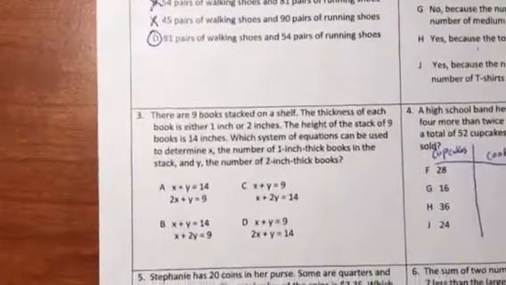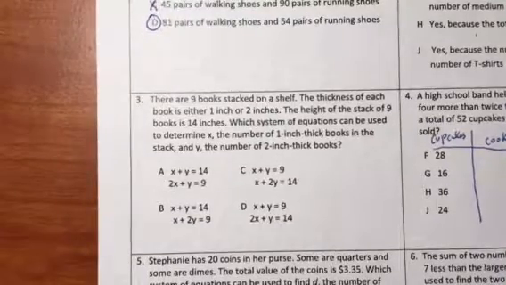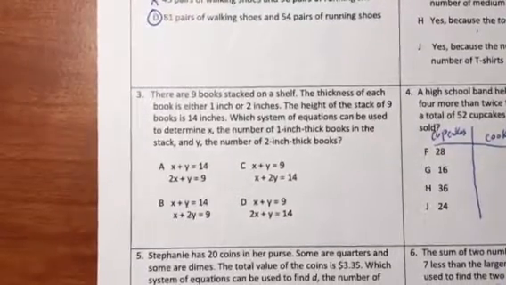All right, so number 3. Some of you get confused just because of the wording on this. There are 9 books stacked on a shelf. The thickness of each book is either 1 inch or 2 inches. The height of the stack of 9 books is 14 inches. Which system of equations can be used to determine X, the number of 1 inch thick books in the stack, and Y, the number of 2 inch thick books?